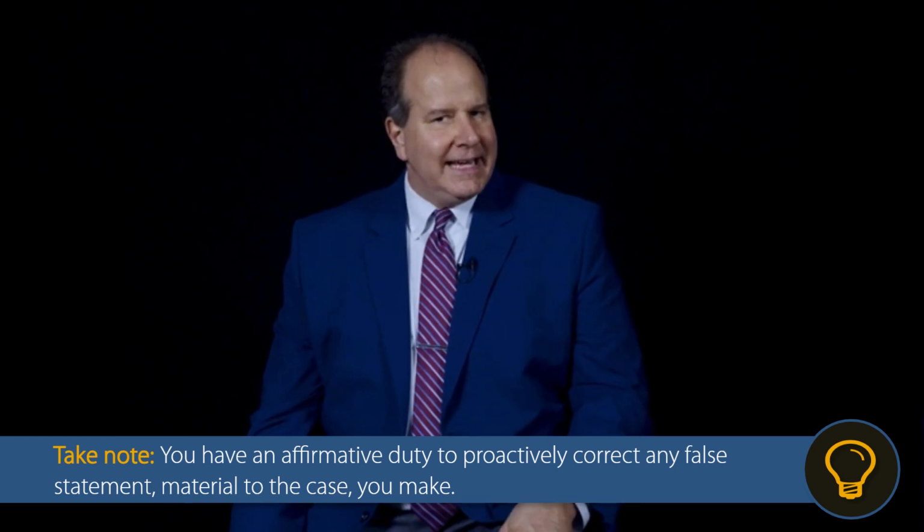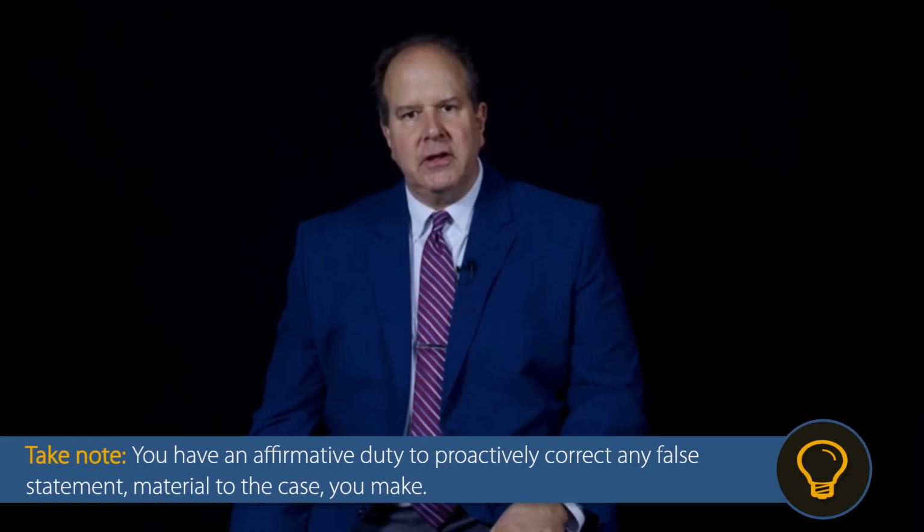Note that it has to be material to the case. It could be about facts or about the law. If you misspoke about something that has no bearing on the case, like where you plan to go for your upcoming vacation, you don't have to correct that.